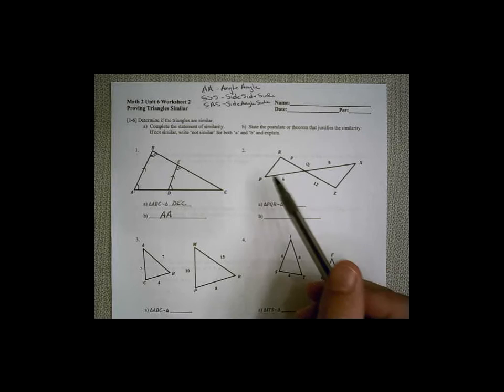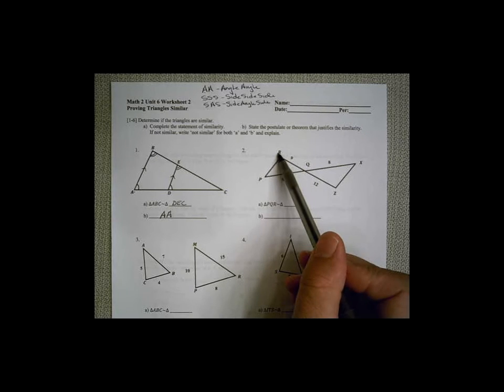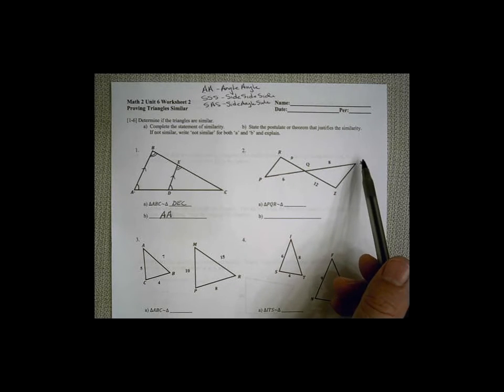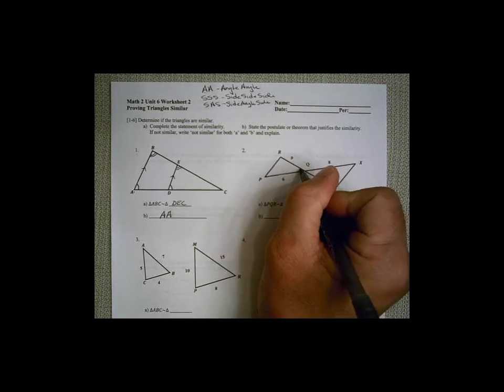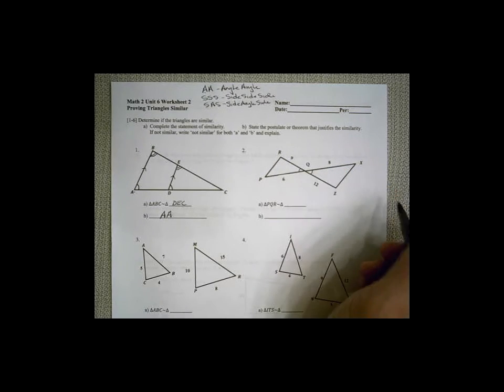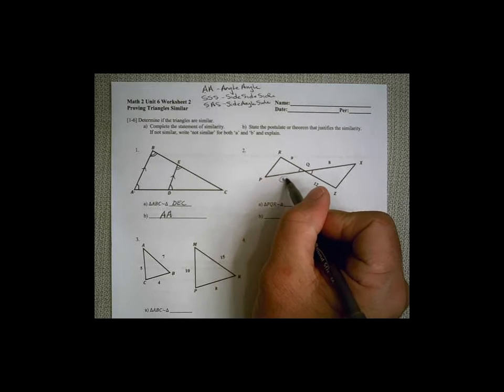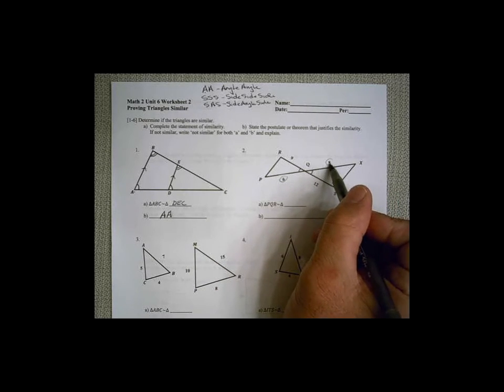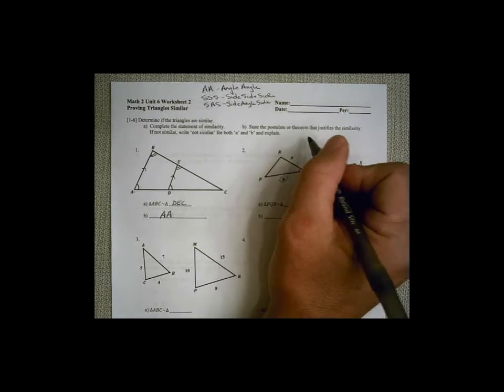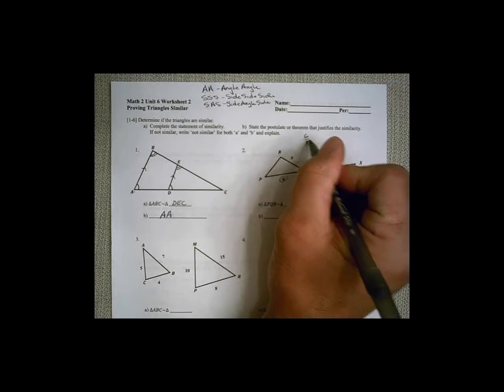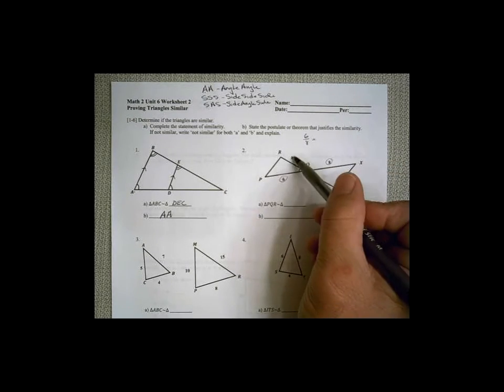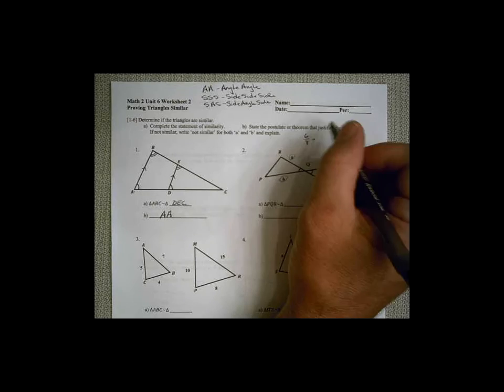Okay, let's see what we got here. Well, we want to show that triangle PQR is similar to triangle XQZ. Well, how do we know this? Well, let's look at what we have. First of all, we've got a bow tie, so we know that vertical angles are congruent. Now I can also look at the short side of this triangle and the short side of this triangle and put them in a ratio of 6 to 8, and it should equal the ratio of 9 to 12.